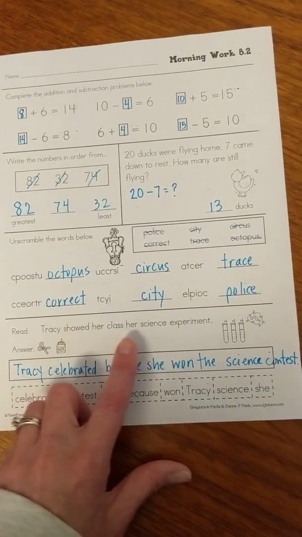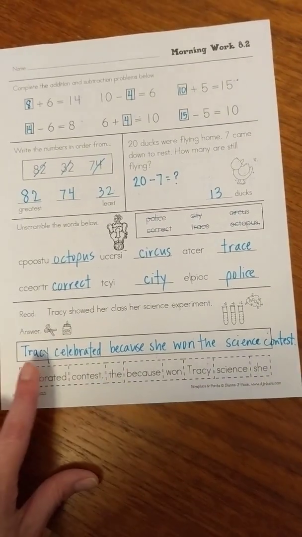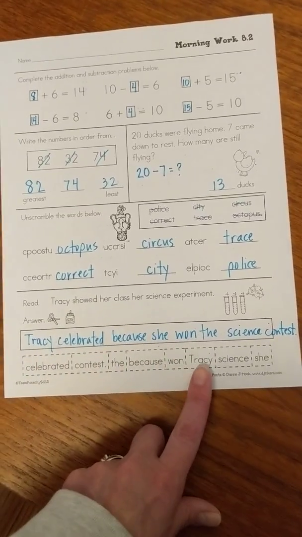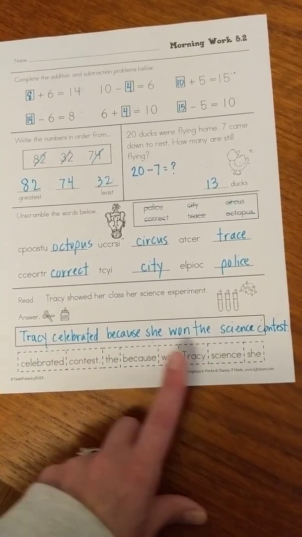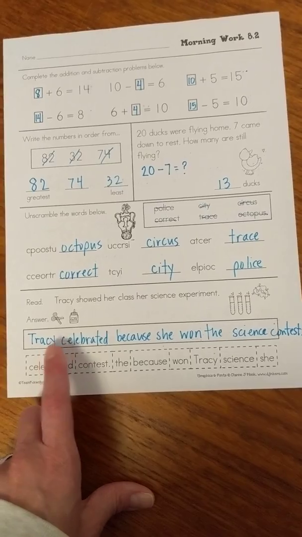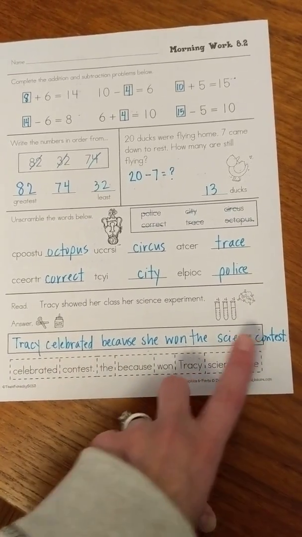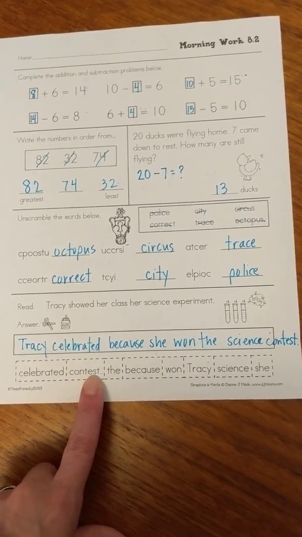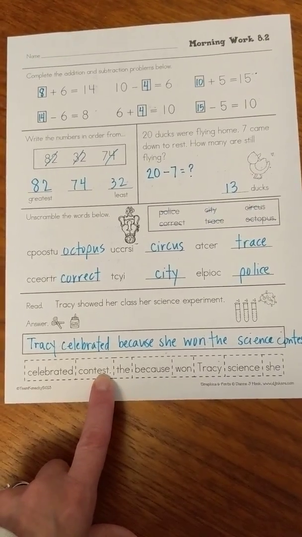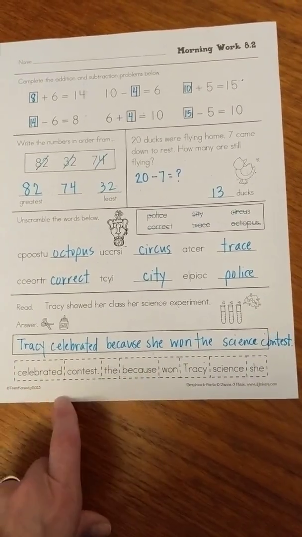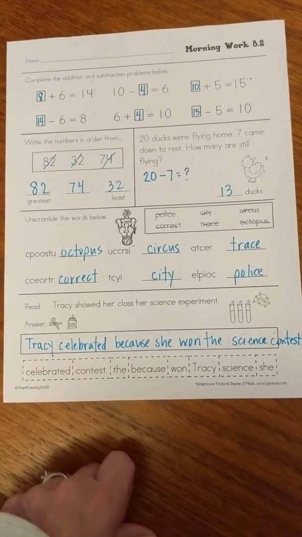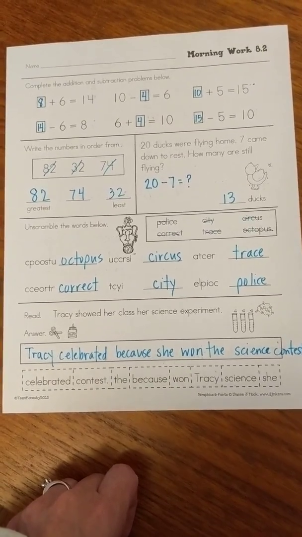Then we had Tracy showed the class her science experiment. We knew that Tracy went first because hers was the only word with a capital letter. And so what did Tracy do? She celebrated because she won the science contest. And we knew that contest came last because it has the period here. And I didn't cross out any of the words at the bottom, but you could as you're writing it to make sure that you use them all.